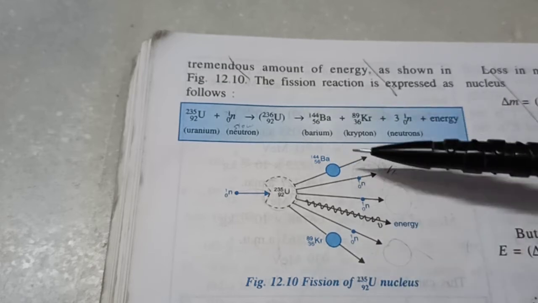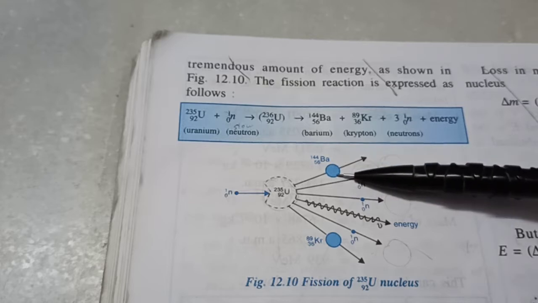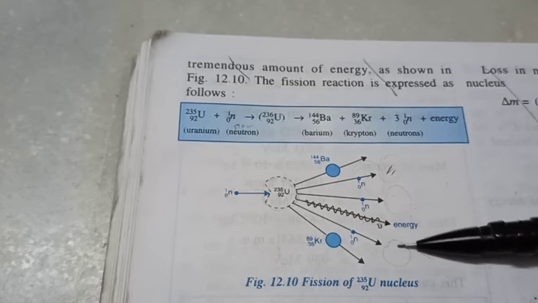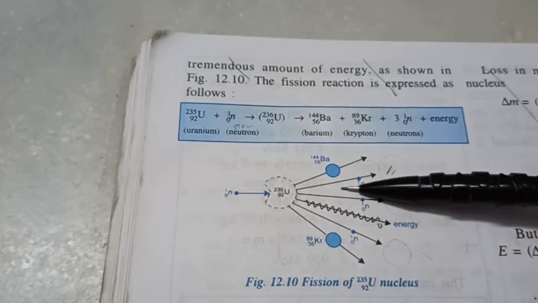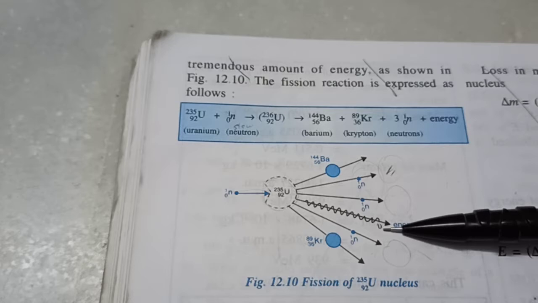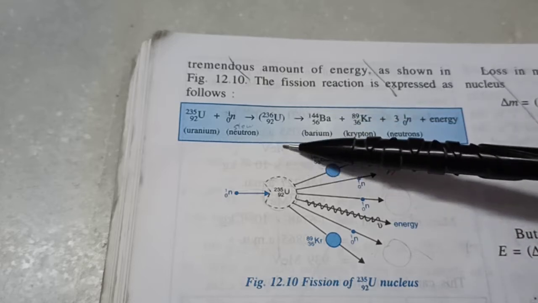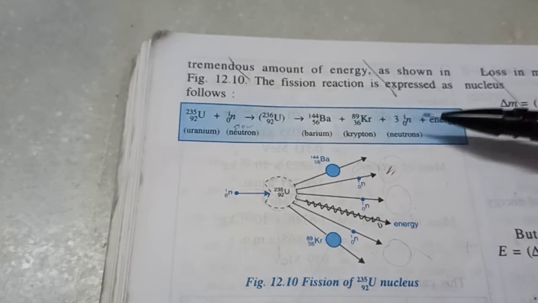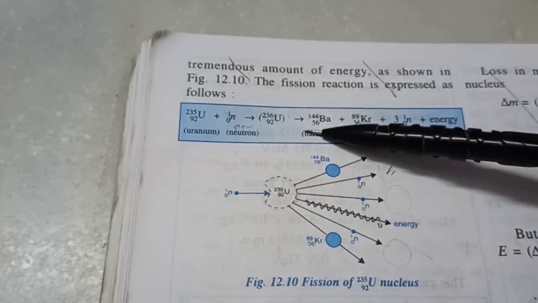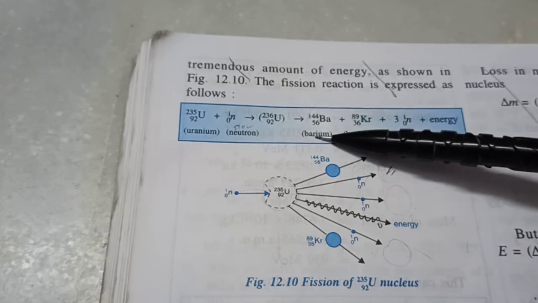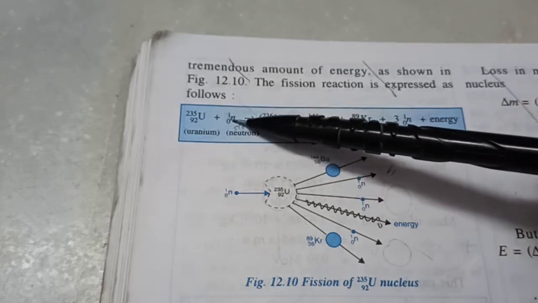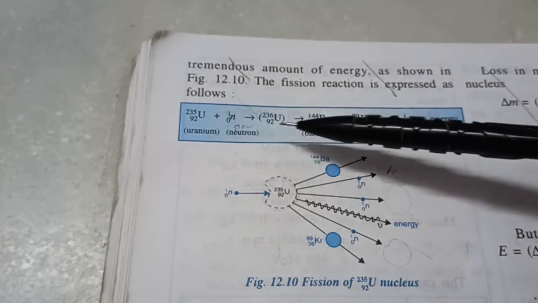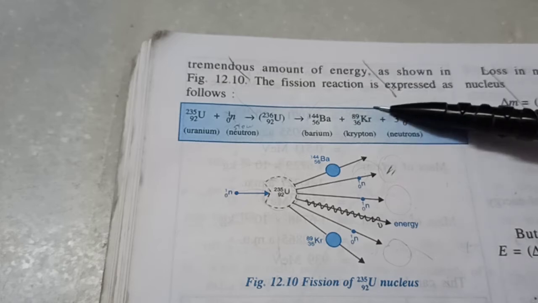It will split into smaller atoms, that is barium, krypton, or some other combination, and it will release a few more particles like neutrons, highly energetic neutrons. This process is called nuclear fission, and in this process a lot of energy is released, because if you take the total mass of these products formed and the total mass of the reactants here, you will notice there is a loss in mass. Yes, the atomic number and the mass numbers are preserved.